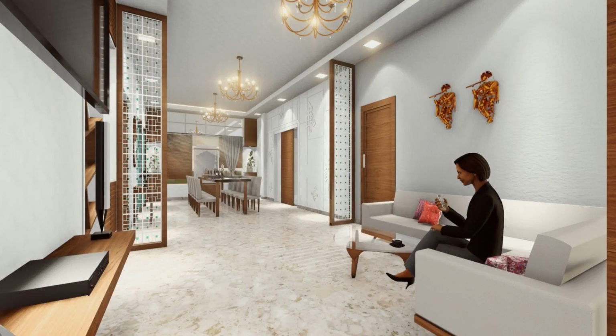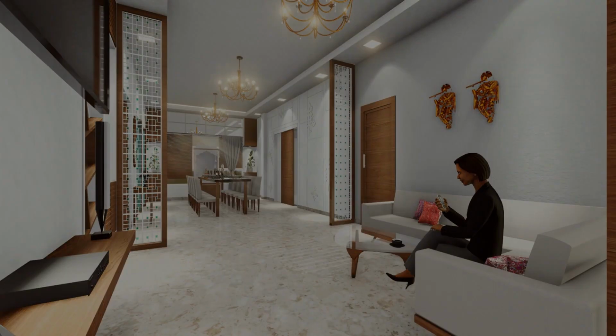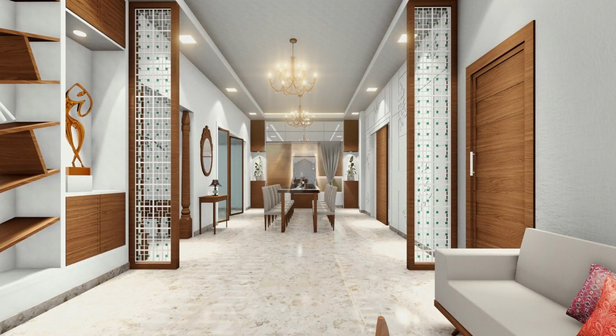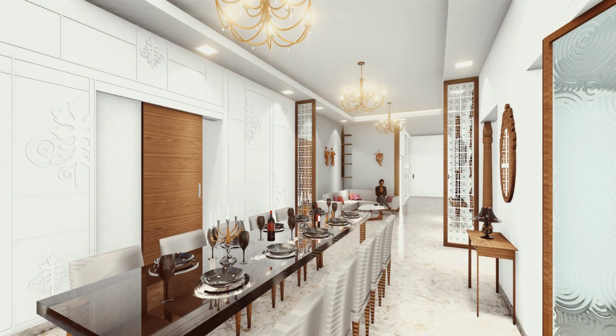And here we go. These are the views that we have created through Lumion. Really good looking interior views, ready to be in our presentation drawings.